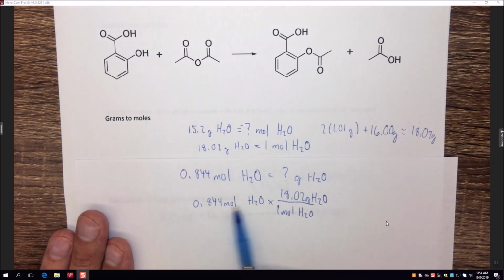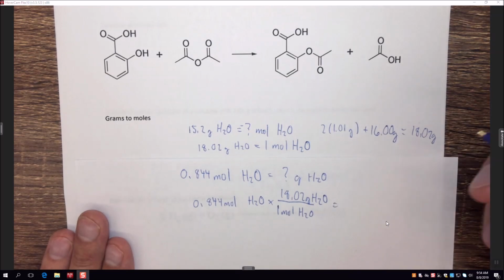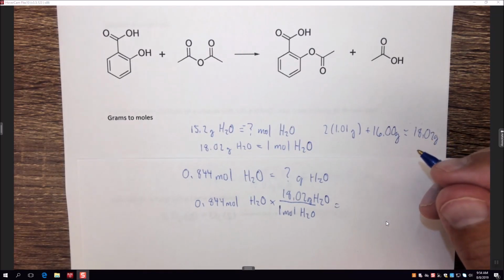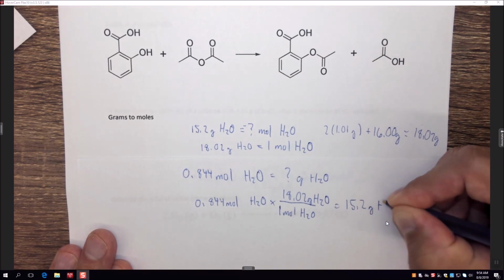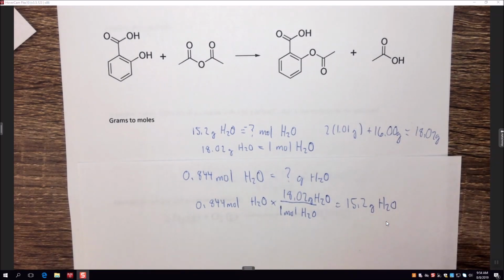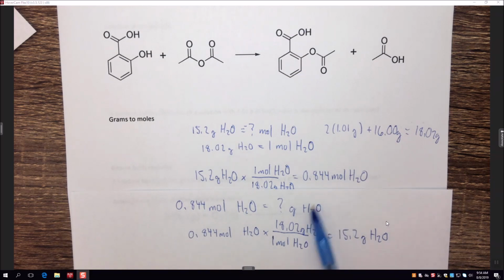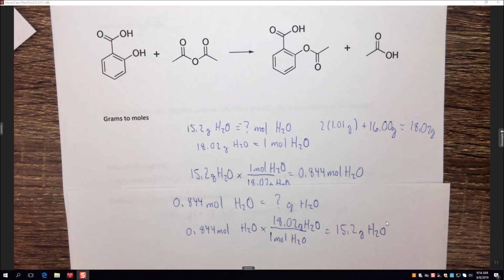So I get rid of my moles and end up with grams. And when I do this, not surprisingly, I get 15.2 grams of water. So 15.2 grams of water is 0.844 moles of water, and 0.844 moles of water is 15.2 grams of water. These two things are the same amount of water, just in different units.